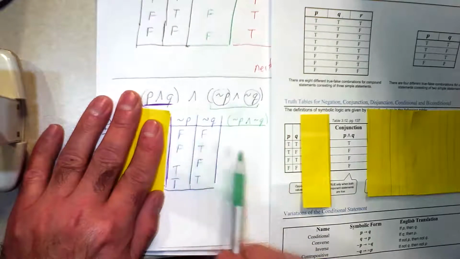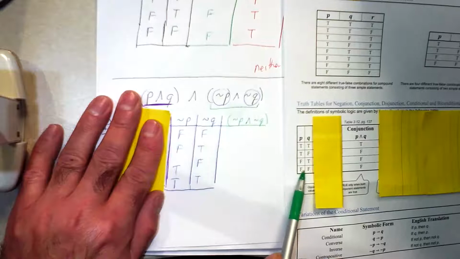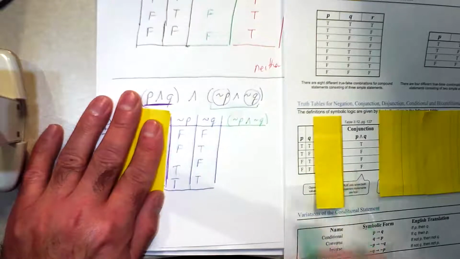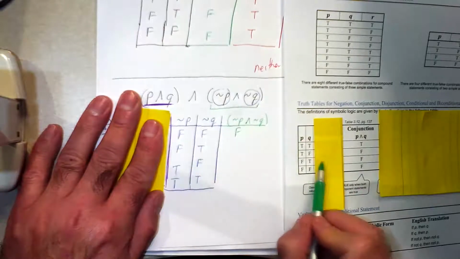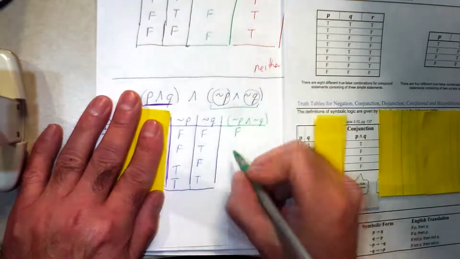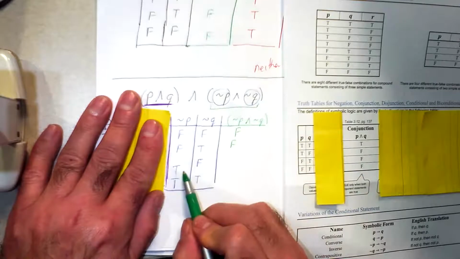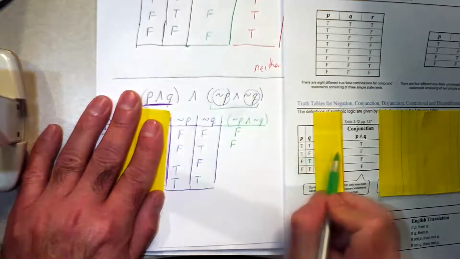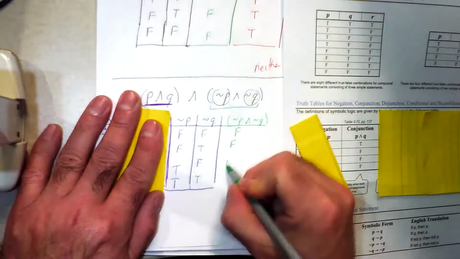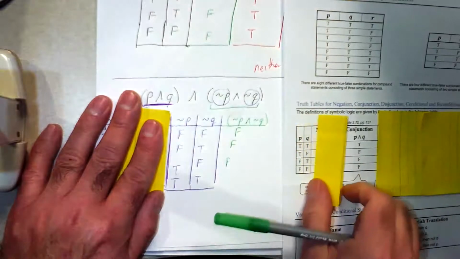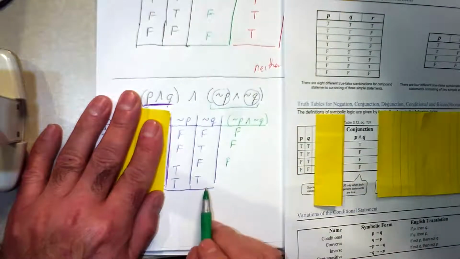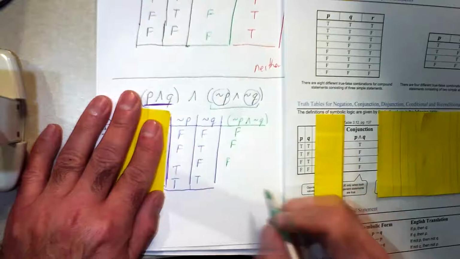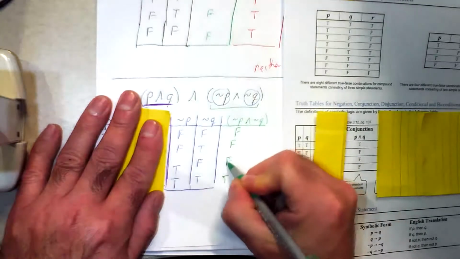So FF. FF matches here, the last one. My answer is F. FT. FT is F. TF. TF is also F. And TT. TT is T. I didn't write my F correct.